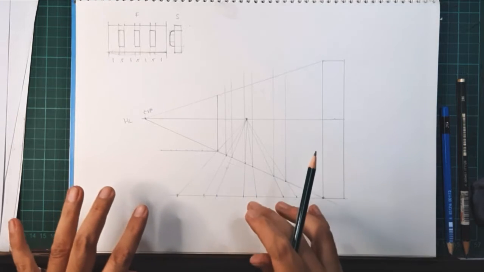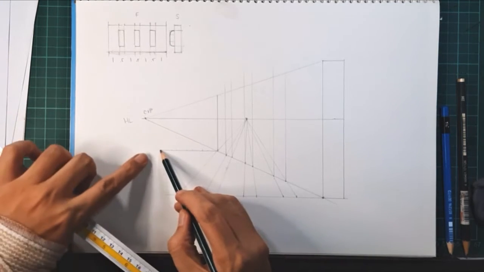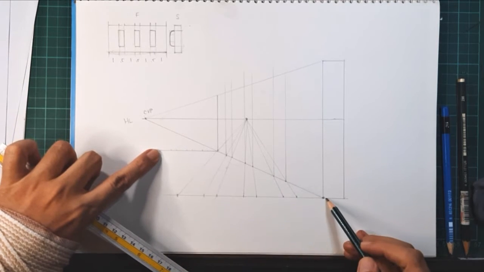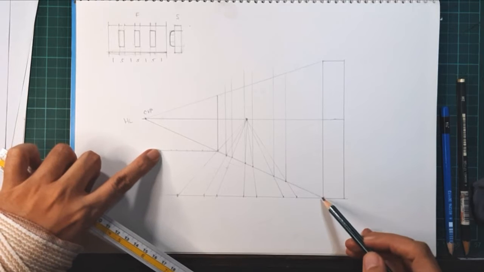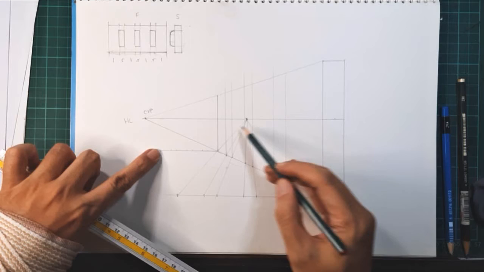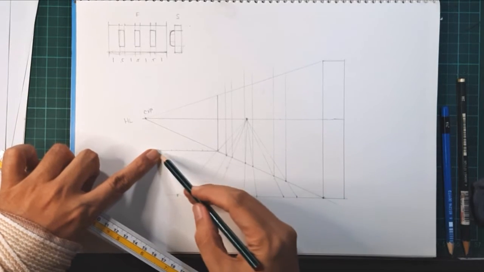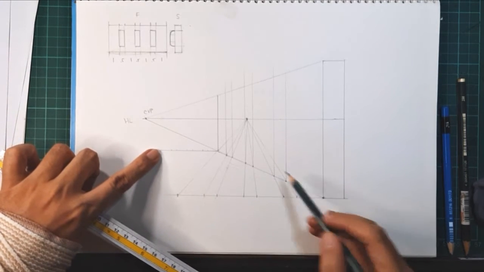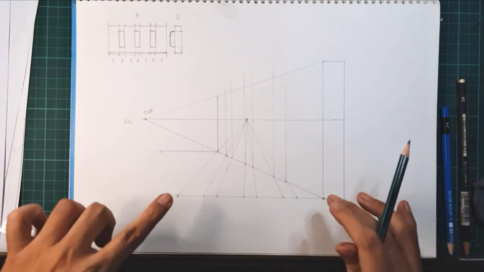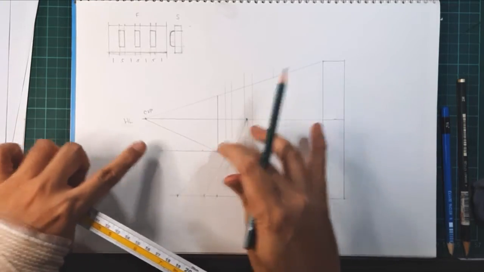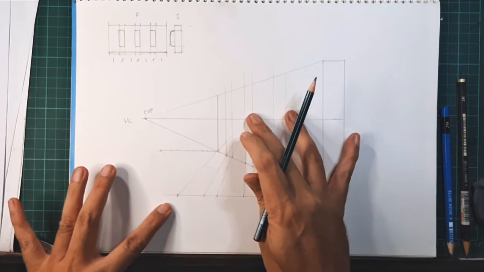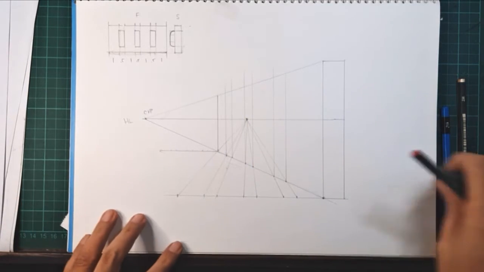Theoretically, if this point represents that point, we need to find a way to make them connect to this line towards the horizon line. But from this point, we can't do that. We can only do it from here. So if you make a mistake and you place this line and you can't figure it out, try another corner so that you can do this part. Okay, so I'm just going to erase that.